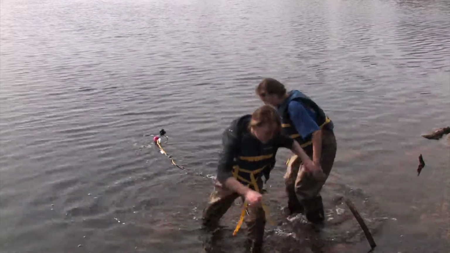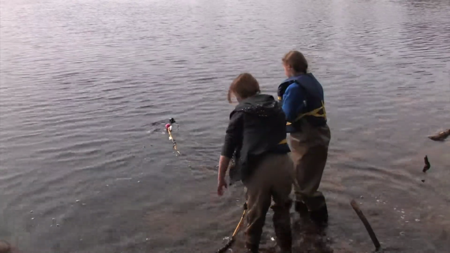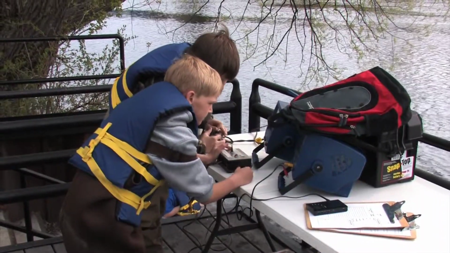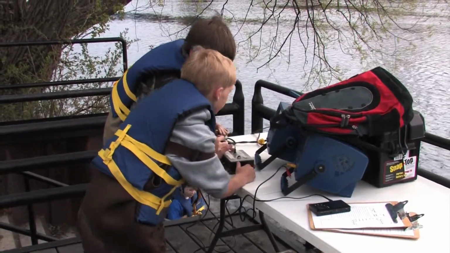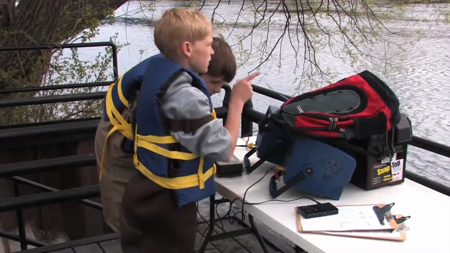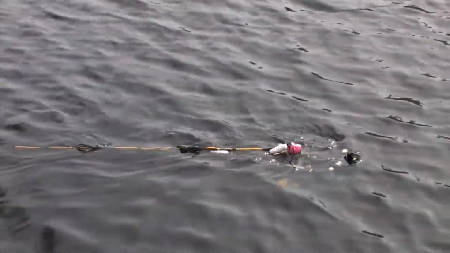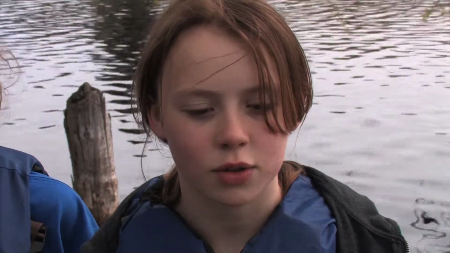In our class, we made an ROV. It's a robot that goes underwater for research, and we're doing it to see if the rusty crayfish's population is going up or down. We are hoping that the rusty crayfish population will go down because the rusty crayfish is overpowering the other crayfish.